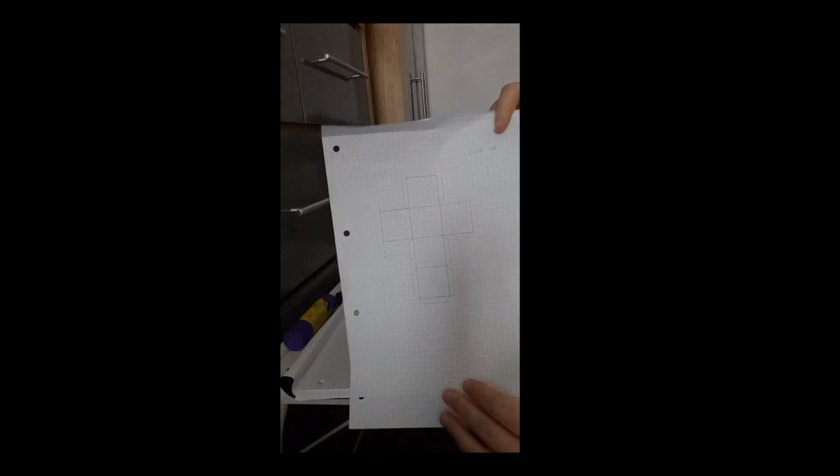So I've drawn out a template of what I'm going to use, but I'm going to double that and make it bigger using some art paper. So as you can see, I folded the art paper in half lengthways, just so that I can get the middle of the page and make sure that my template is centered. And I'm going to use my ruler and measure out 3 centimeters on either side.